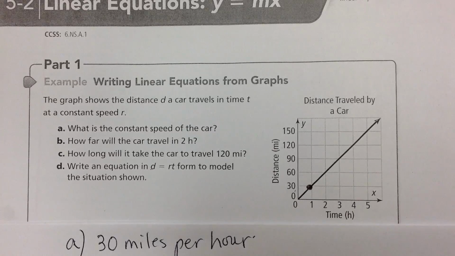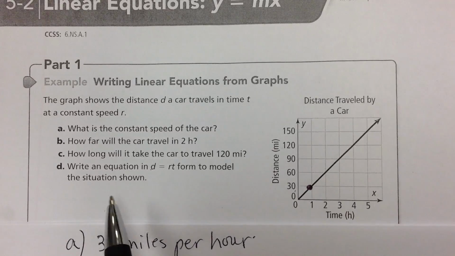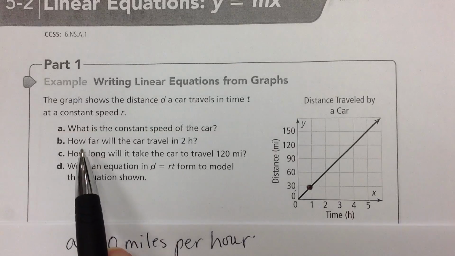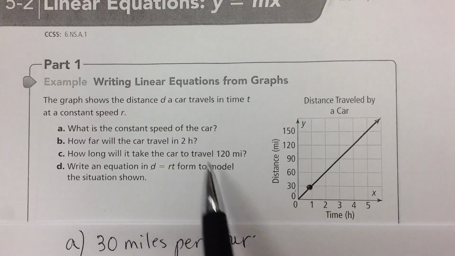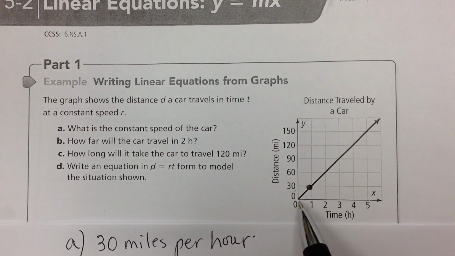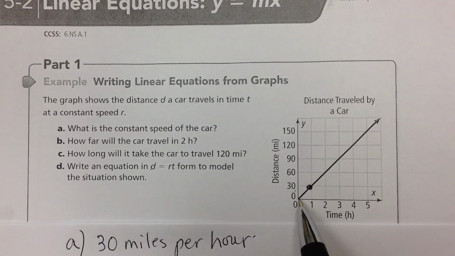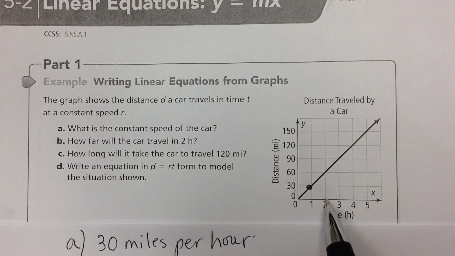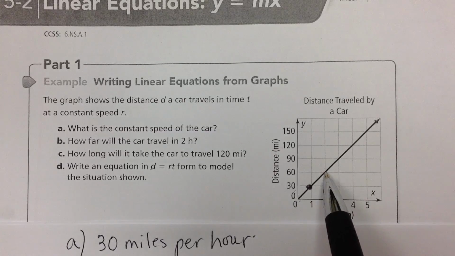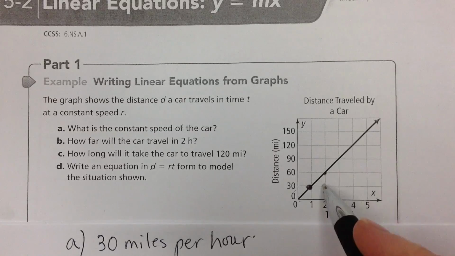All right. B. How far will the car travel in 2 hours? So looking at our table or our chart or our graph, in 2 hours, go up to the line. Where does it touch? Here for 2.